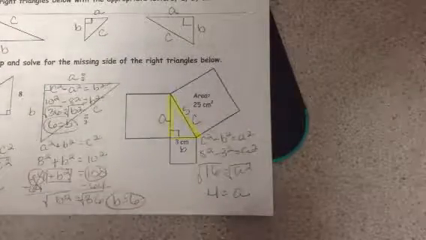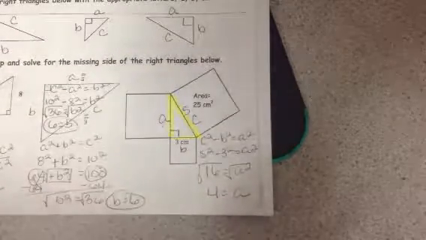Okay, that is all there is to Pythagorean theorem. If you have any questions, please come see me during tutoring.